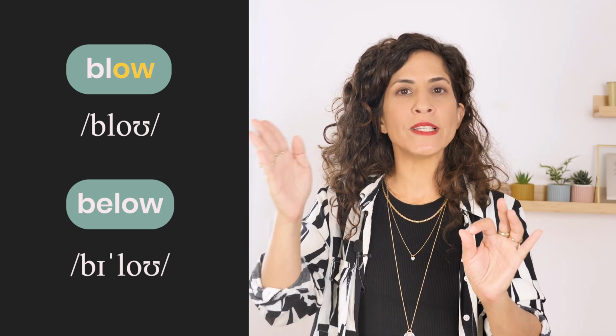Why? Because the O as in go is one vowel. Even though it sounds like two sounds, it's considered one sound. It's a diphthong. O, blow. The B and the L are connected, so we have two consonants and one vowel.